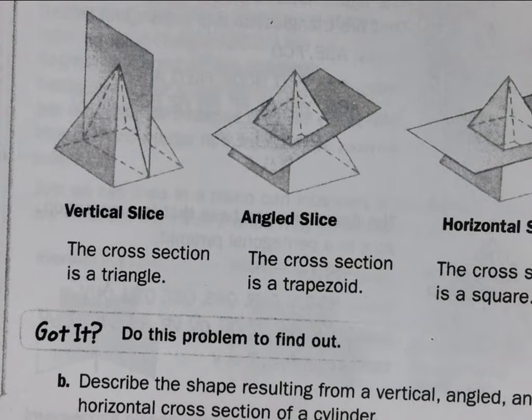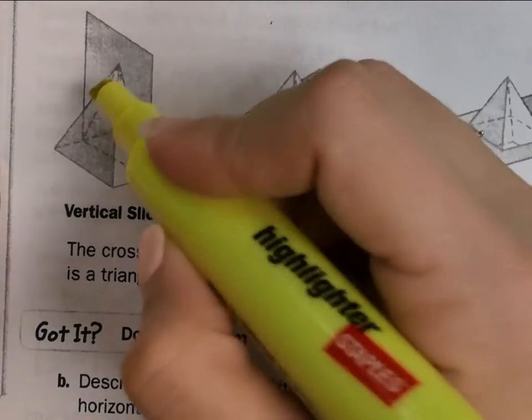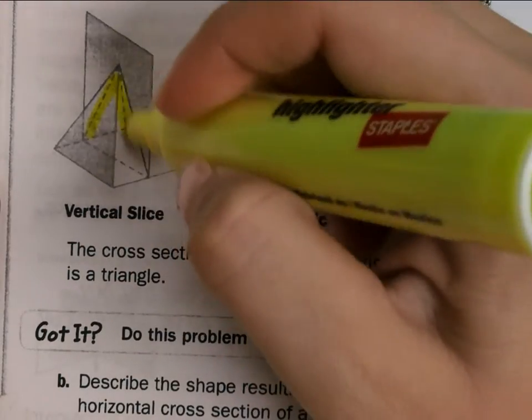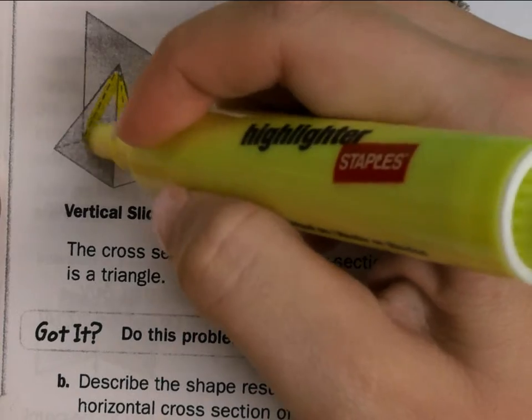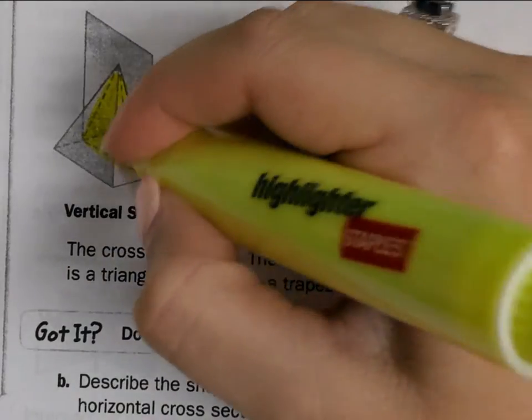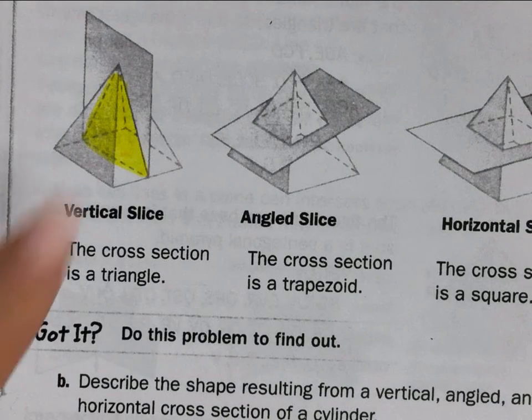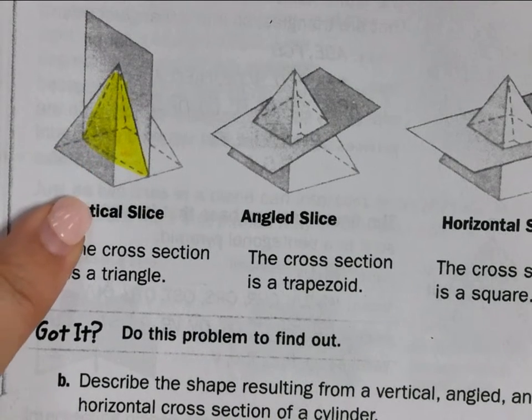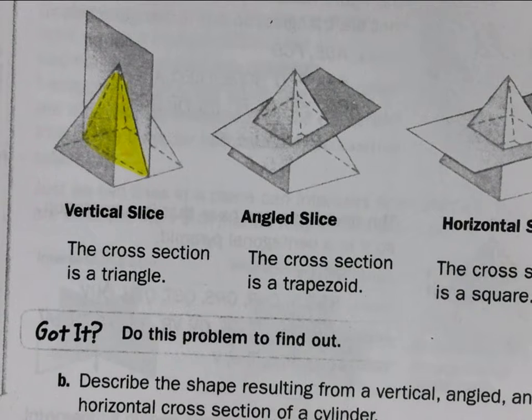So you want to cut that pyramid in half. If I were to take this and cut it from top to bottom, you want to look at the inside and see what the inside shape is. So if you look right here when it's sliced, what does this middle piece form? A triangle. So the cross section, when this is vertically sliced, makes a triangle.